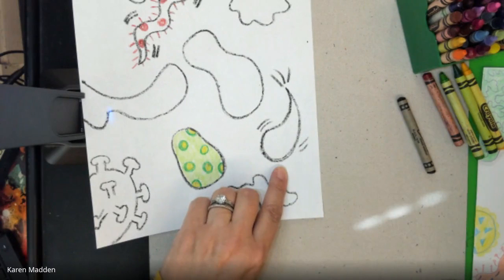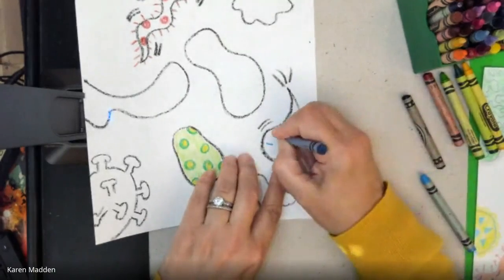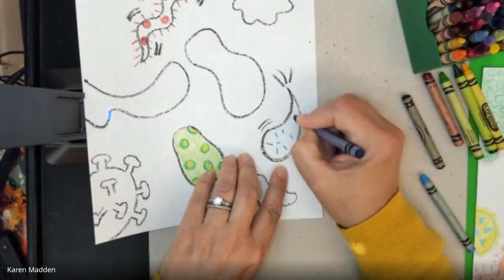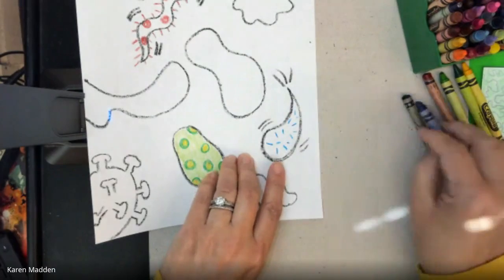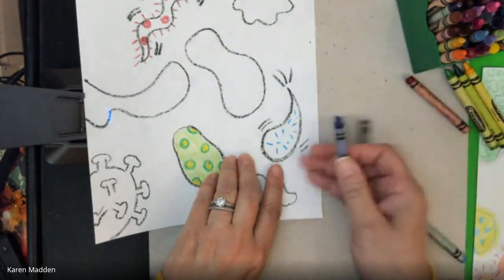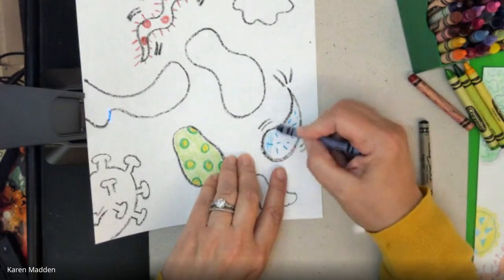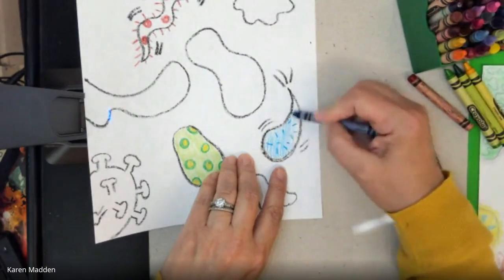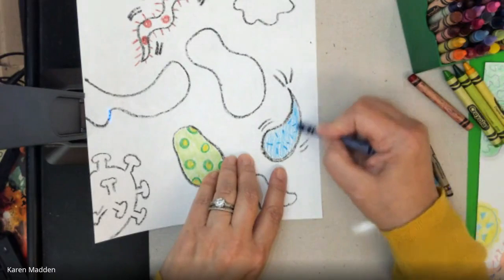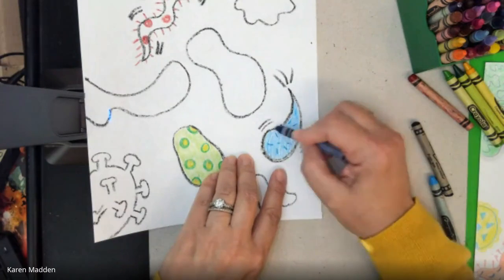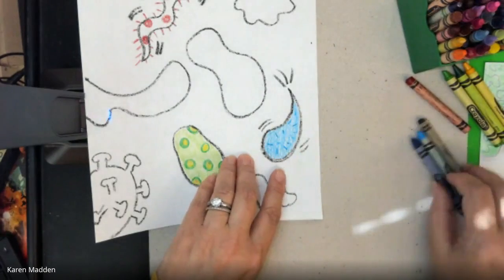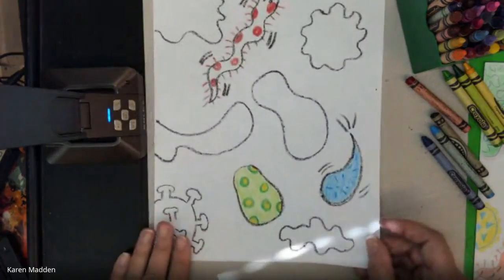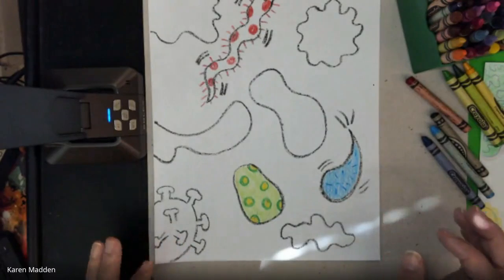Now, maybe I want this one to just have lines on it. Okay. Maybe he doesn't have any of those little fuzzy things coming out. And then I think I'm just going to make him a blue color. So I use the dark blue to make those little lines, and a lighter blue to color it in. So this is your Germs on the Move.